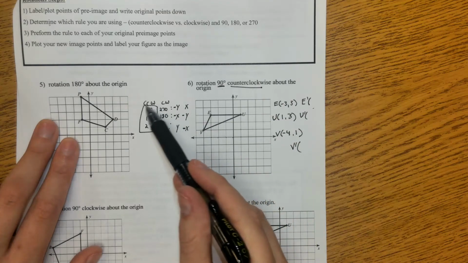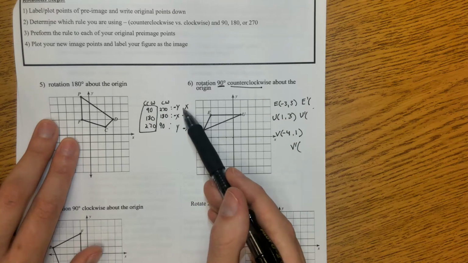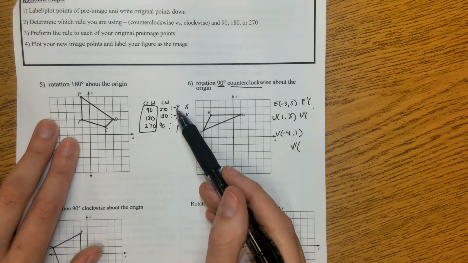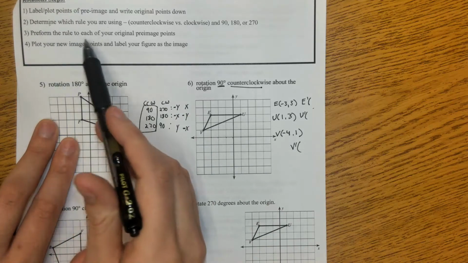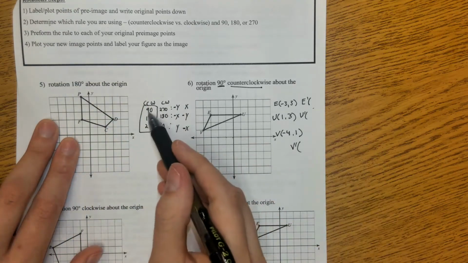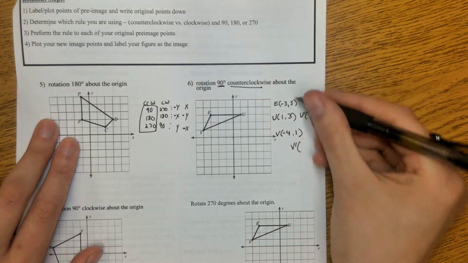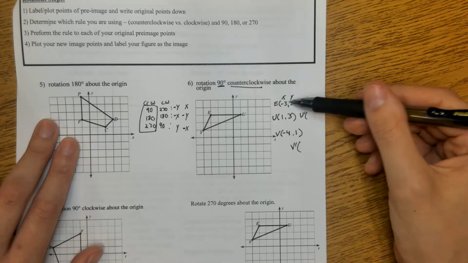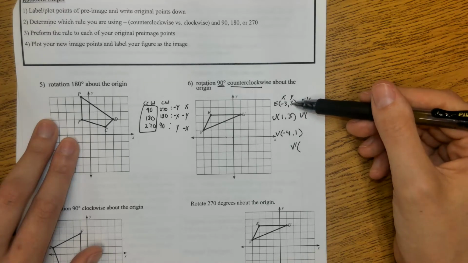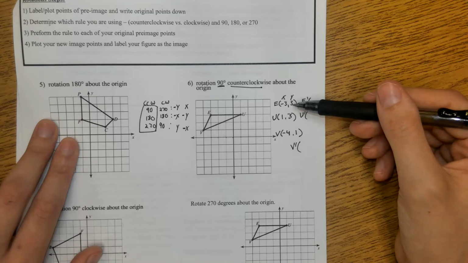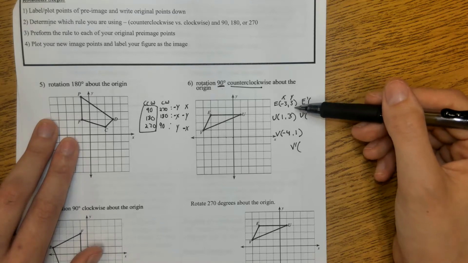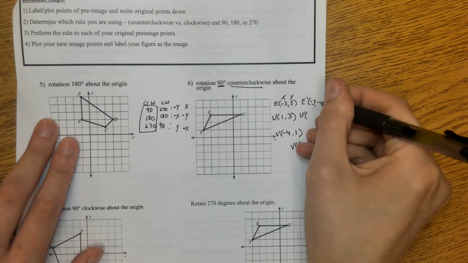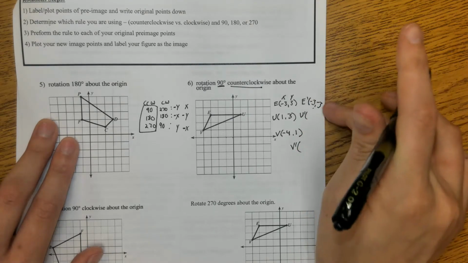So I look right here under counterclockwise, I go to 90 and I see I'm switching the numbers and changing the sign on the original Y. So we're going to be using this rule. If I flip, this is my X, this is my Y. If I'm switching these numbers and I change the sign on the original Y, which is a +3, this +3 becomes a -3. So that means I'm switching a -3 and a -3. So I get -3, -3. Oh, that kind of went off the page. That's okay.